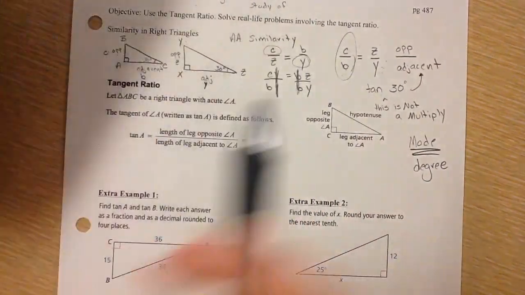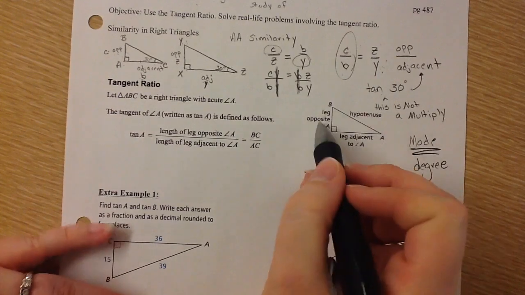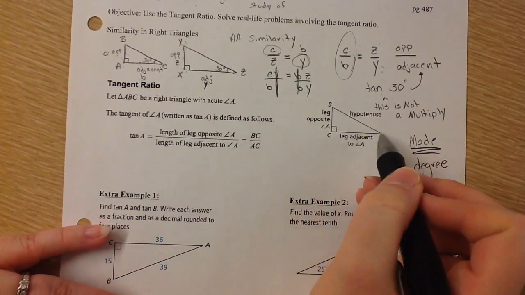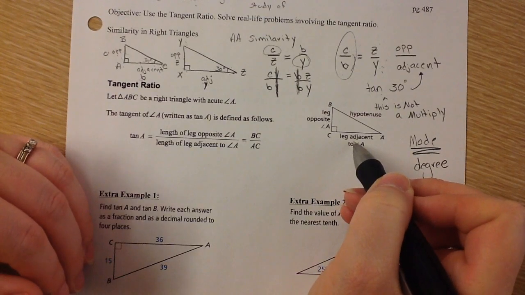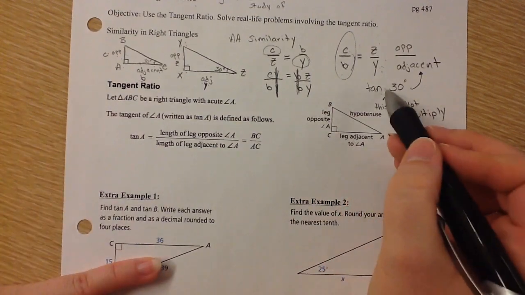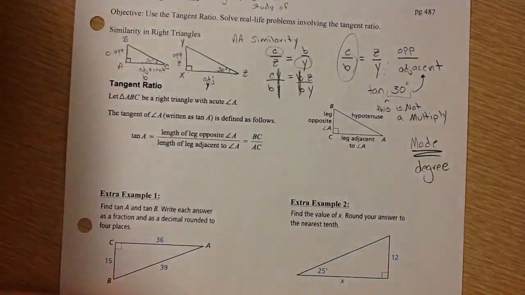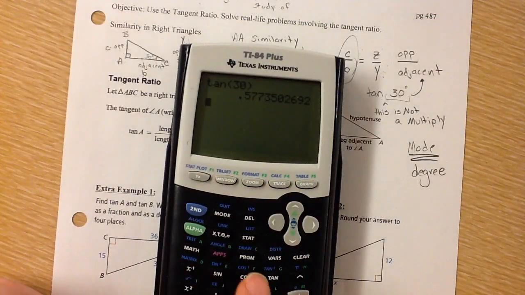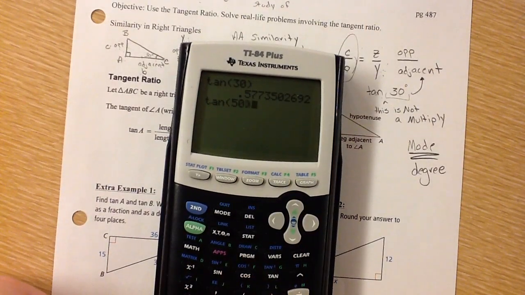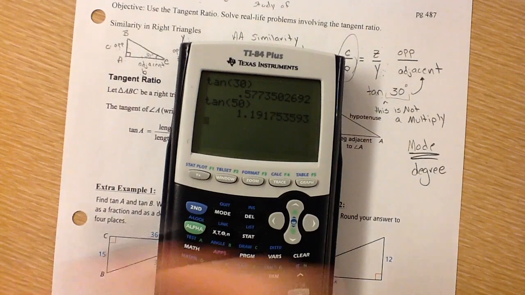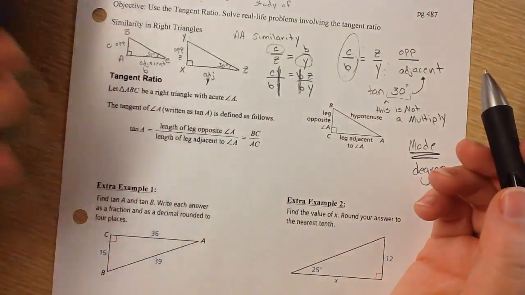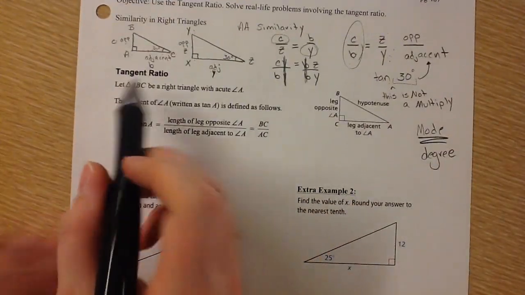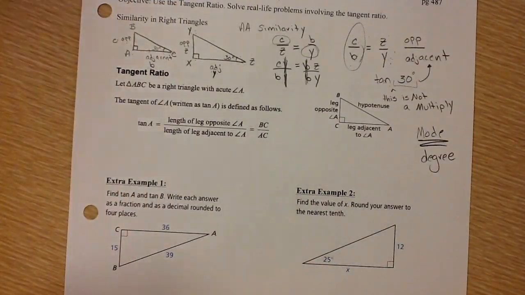So if I want the ratio of the side opposite a 30-degree angle to the side adjacent a 30-degree angle, and again, this works for any angle, I could find the ratio of a 50-degree angle, tangent of 50 degrees. If I have a 50-degree angle, the ratio of the opposite side to the adjacent side would be 0.1917. Okay, so that is how we define the tangent ratio.